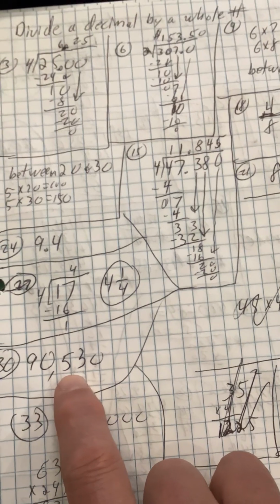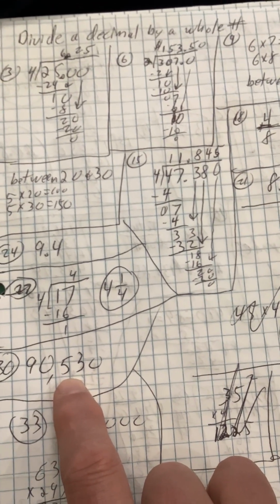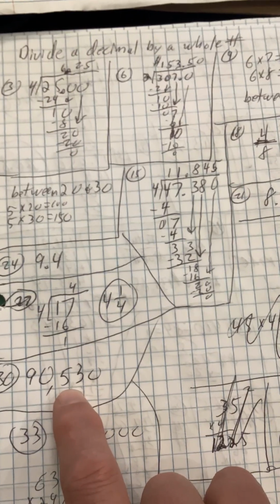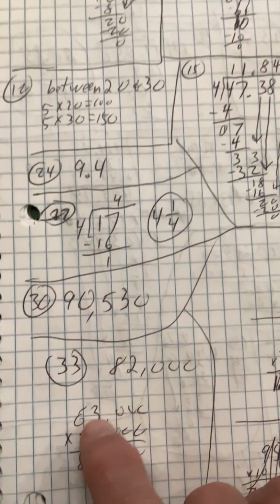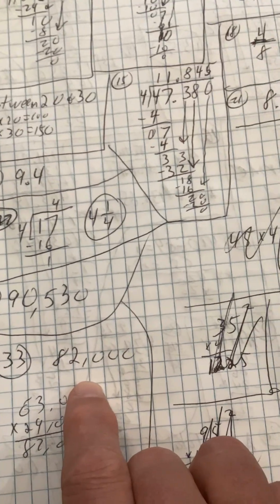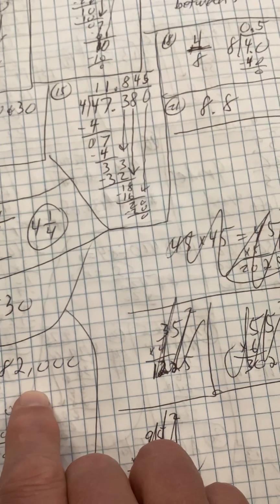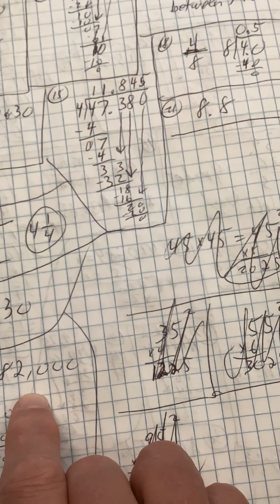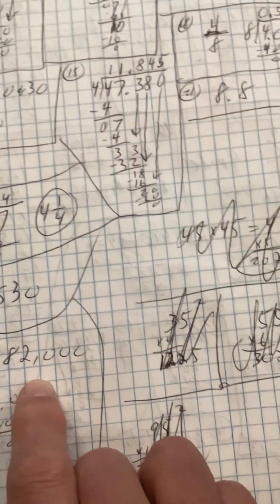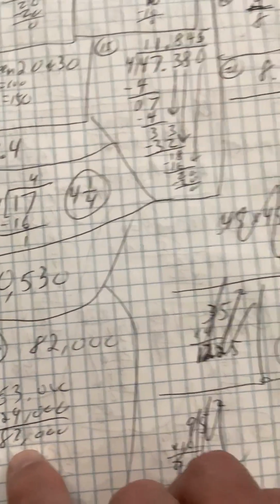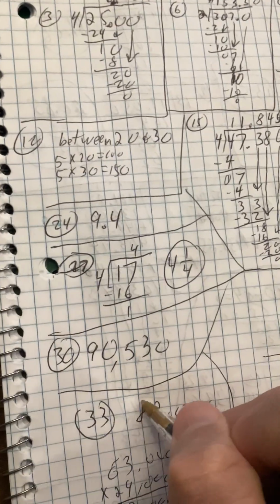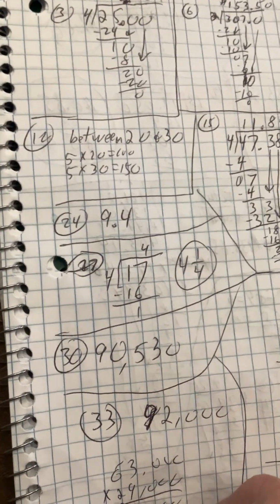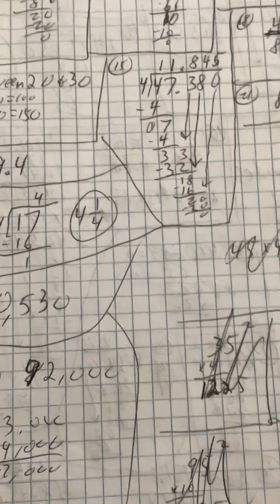Number 30, in which number is the value of 9 the same? Well, 9 is in the 10,000ths place, so on the last one, that's in the 10,000ths place, so they're both worth 90,000. And 33, choose the estimate of the sum. So 63 plus 29 is 92,000, whatever that thing. Anyways, 92,000 would be the best estimate.